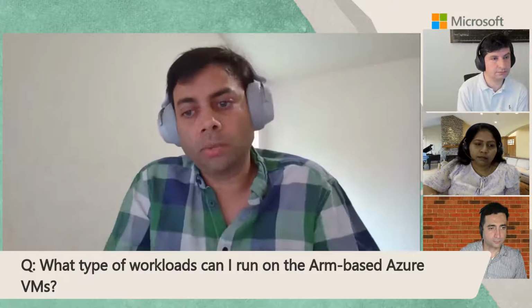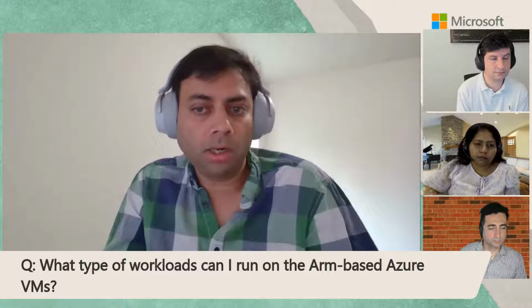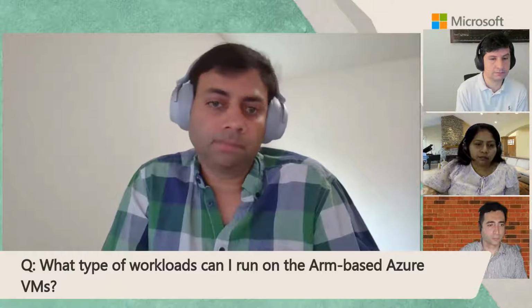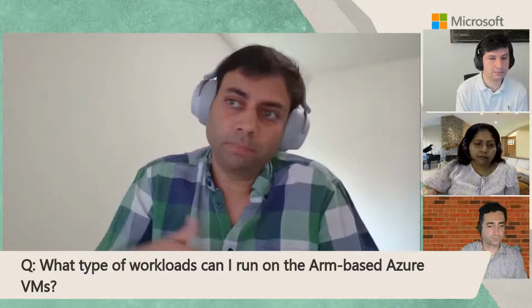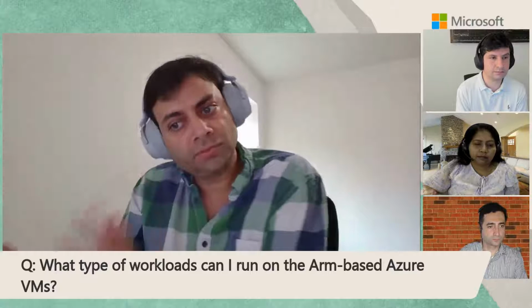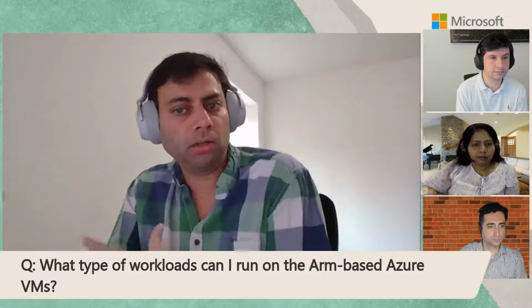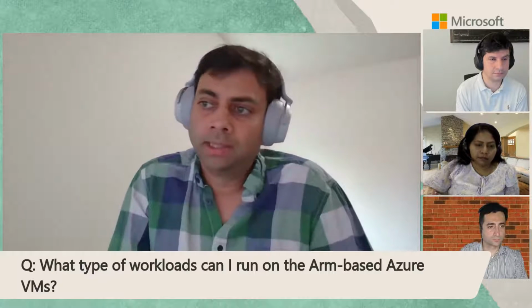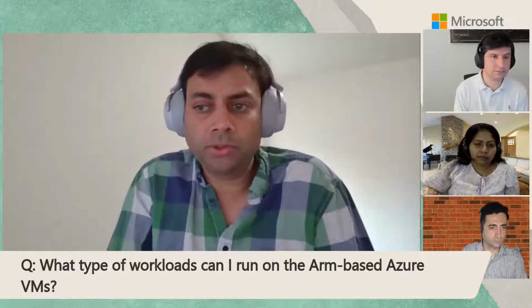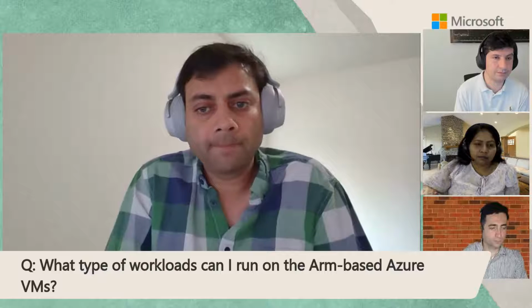As long as you have your workloads built for ARM, they should just run on the ARM processor. And as Mo points out, there are a bunch of scenarios and workloads that tend to do better on ARM, and he listed a few of them. But the bottom line is really just, hey, run the same workloads you plan to run on x64.